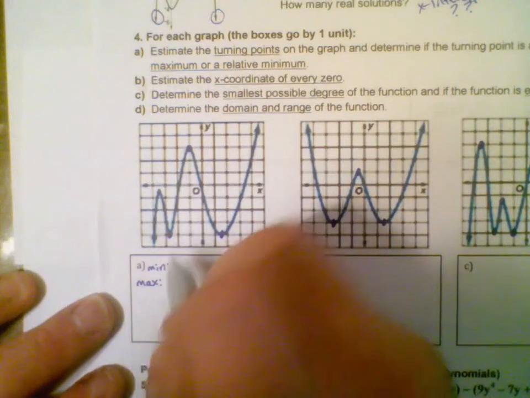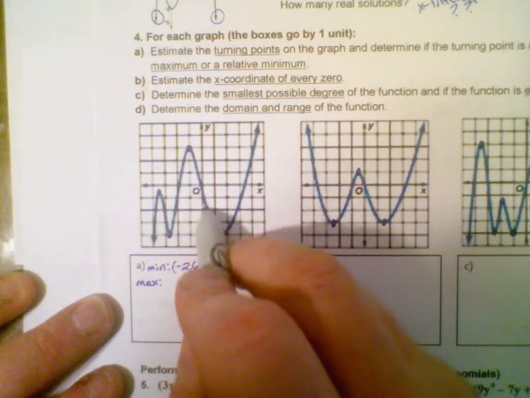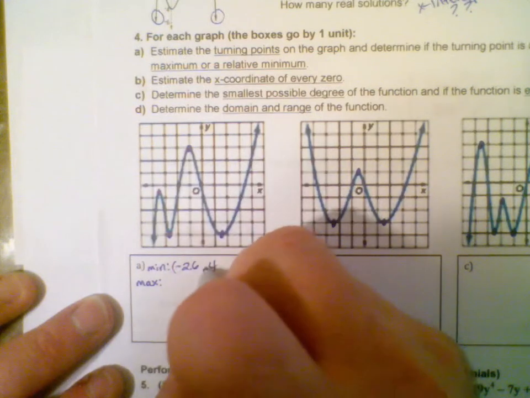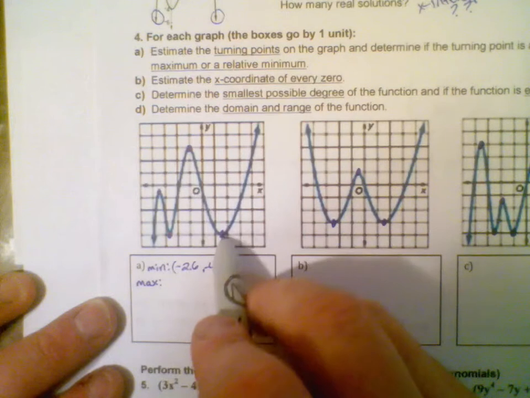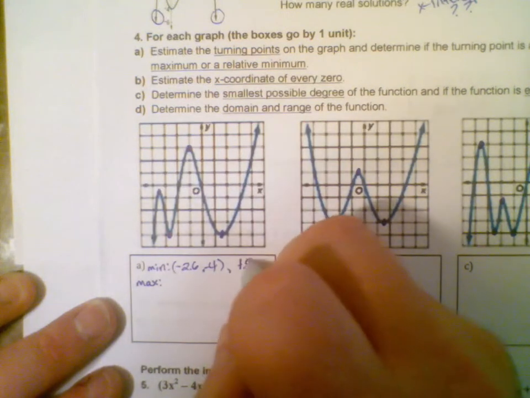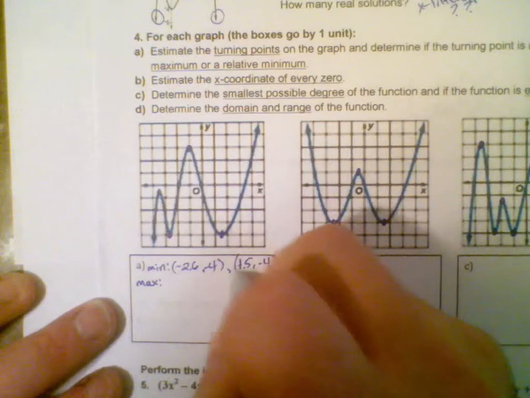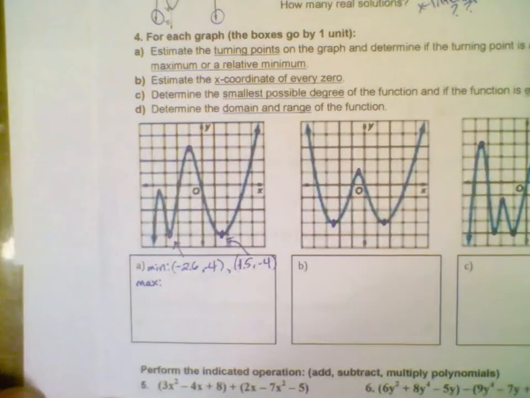So negative 2.6, comma, we are down 1, 2, 3, 4. So negative 2.6, negative 4. That's one of them. We have to do this other one here. So it's about 1.5, negative 4. So it'd be positive 1.5, negative 4. That would be my 2 minimum points, which are here, and they are here. Those 2.